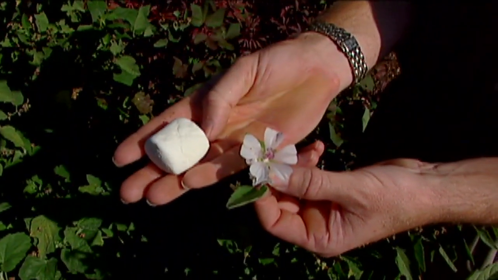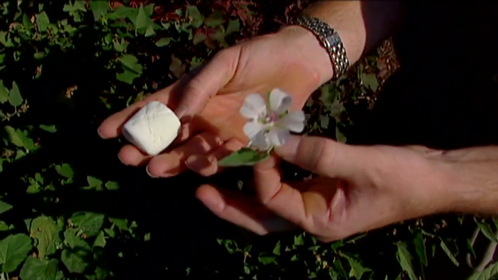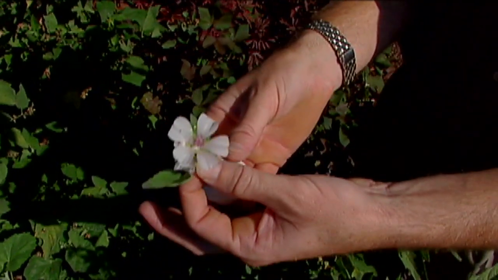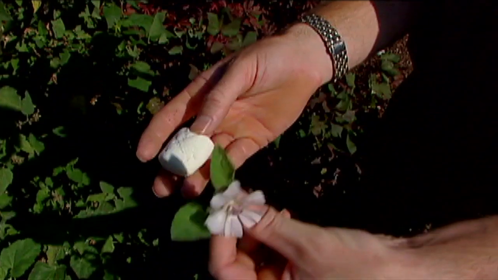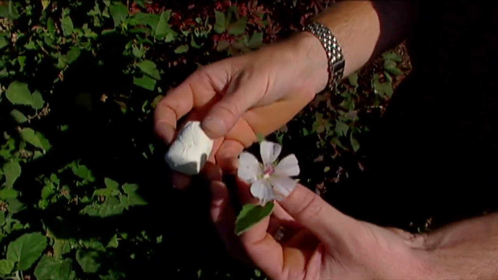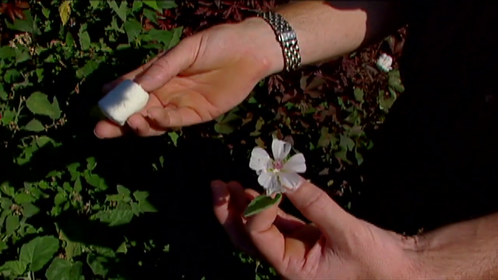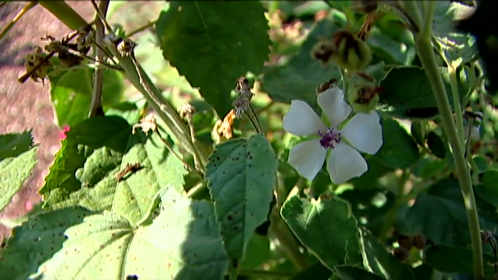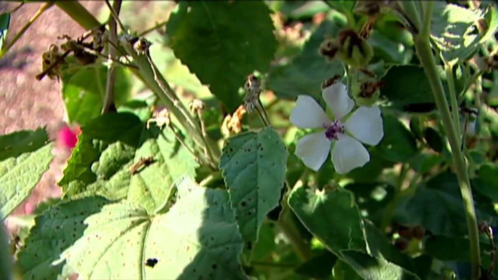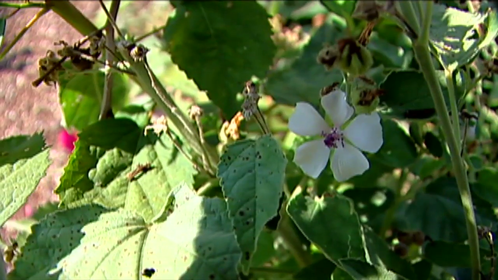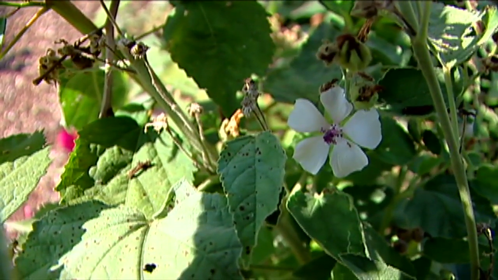But originally, this plant was used to make marshmallows, and the sap extracted from the roots was used in place of the gelatin. So the marshmallow, a mallow that grows in marshy areas, was the original plant used to make marshmallows.